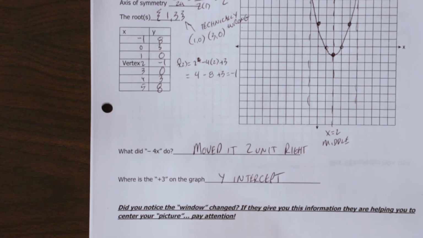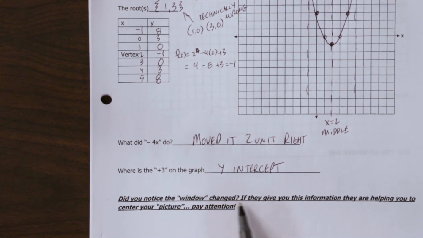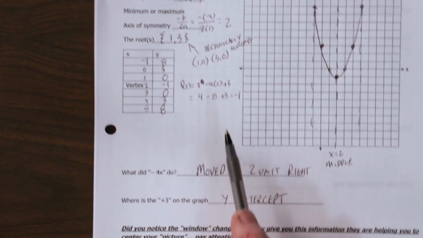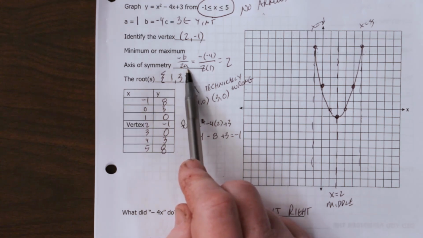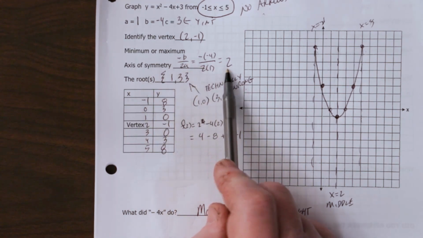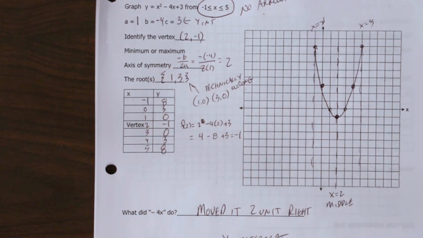It says, did you notice that the window changed? If they give you this information, they're helping you find the center of your picture. Pay attention to that. If they don't give you that, that's okay too. You just have to figure it out for yourself by using the formula. The negative b over 2a gives you your middle, and you just work out from your middle.